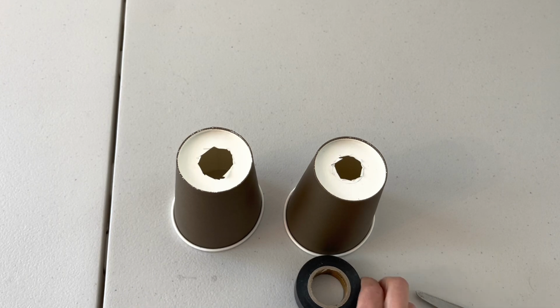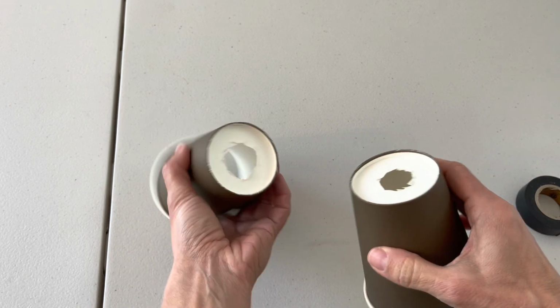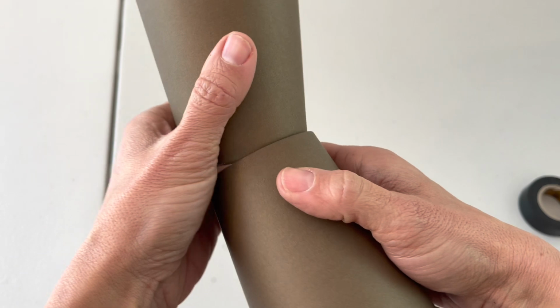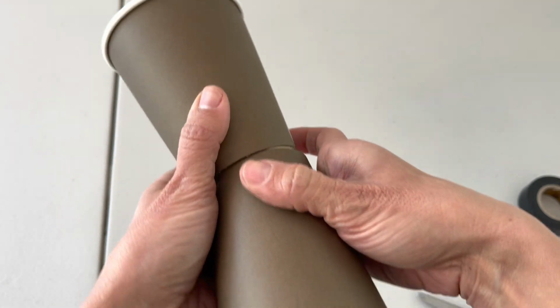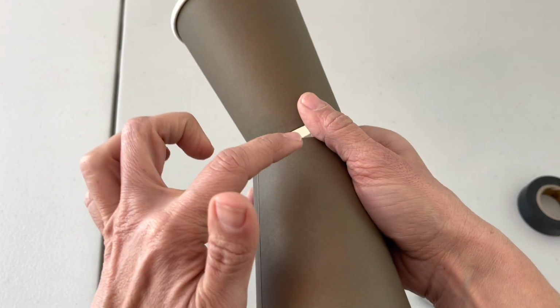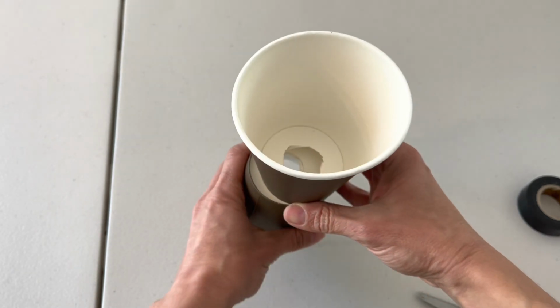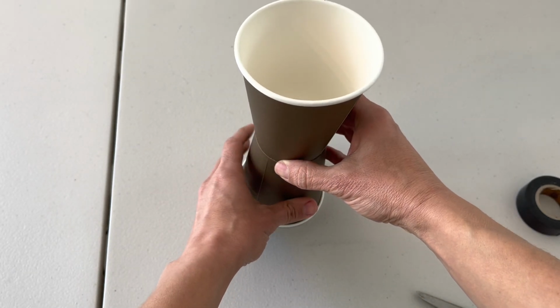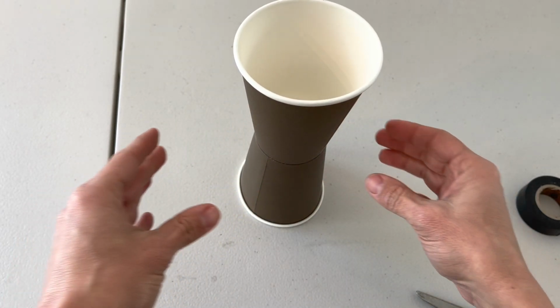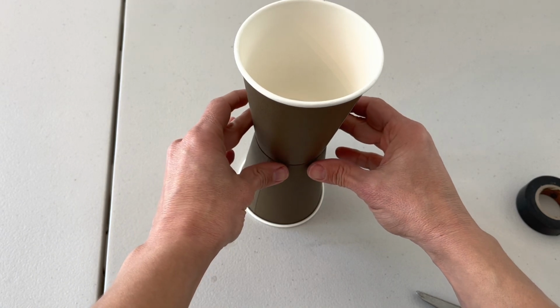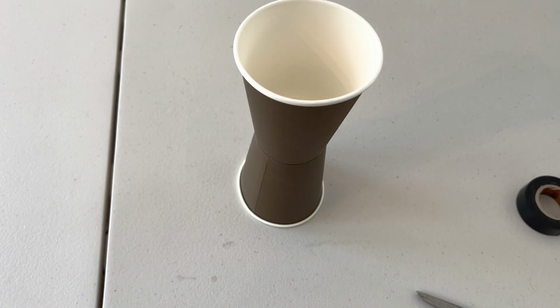And what you're going to do is connect the 2 ends of the cups together and tape all around. And this is a step where you do want to make sure you're lined up perfectly and you are as accurate as possible.